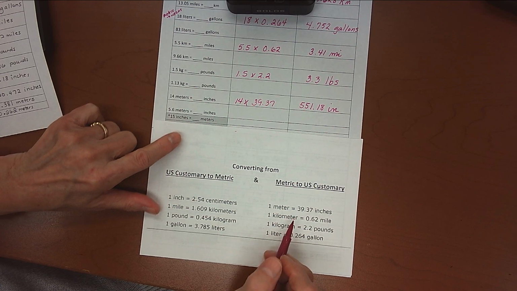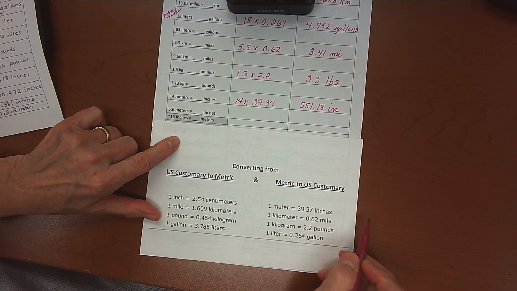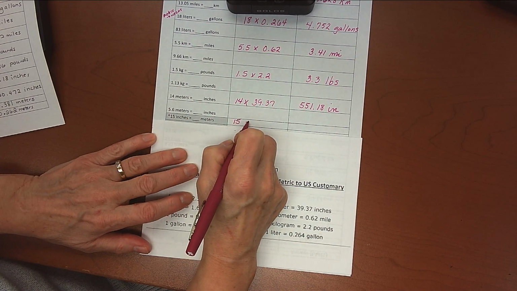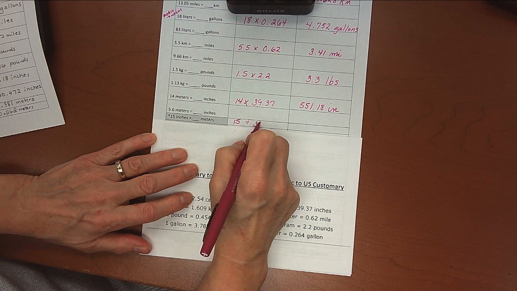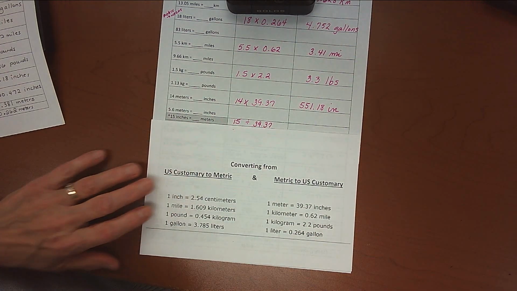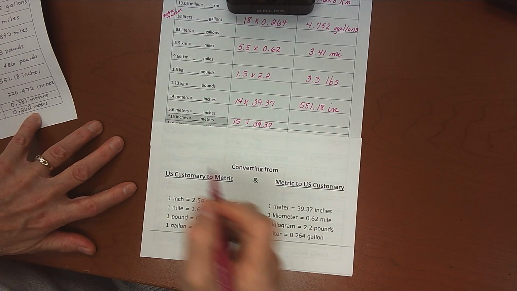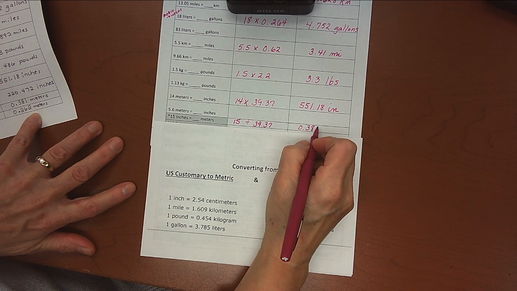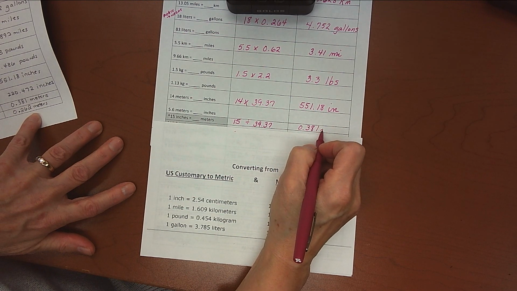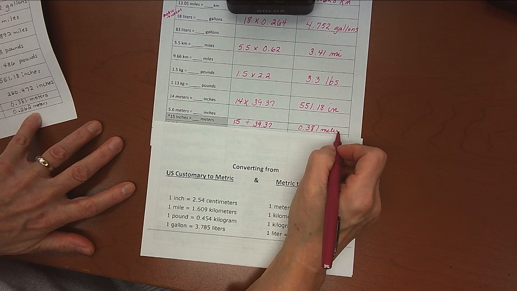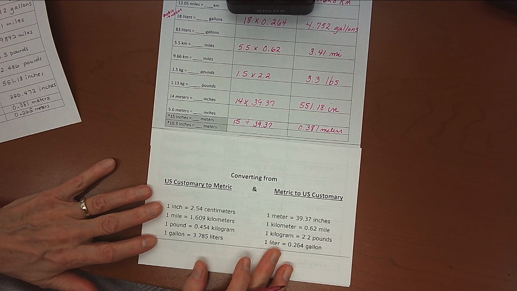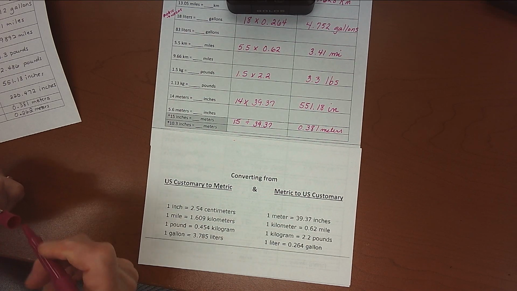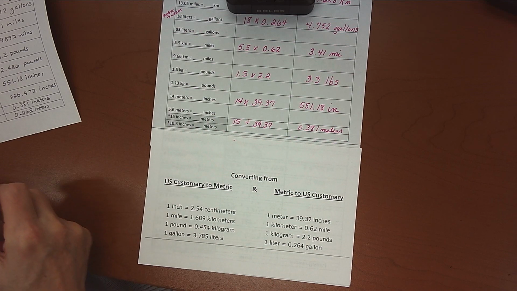And so in this situation, because we don't have a 1 inch equals so many meters, we're going to have to do a division problem. So this becomes 15 inches divided by 39.37. And when we do that division problem, we get that 15 inches is just a fraction of a meter. It's 0.381 meters. The abbreviation for meters is just an M. All right, and so I'm going to stop this video now, and I want you to try the ones that we skipped over and then tune into the next video to check yourself. Remember, you can use a calculator for these.